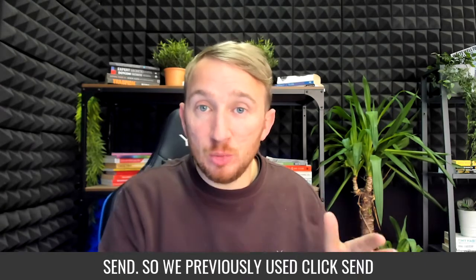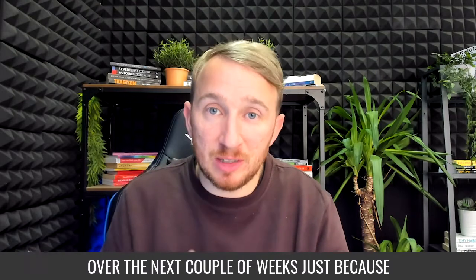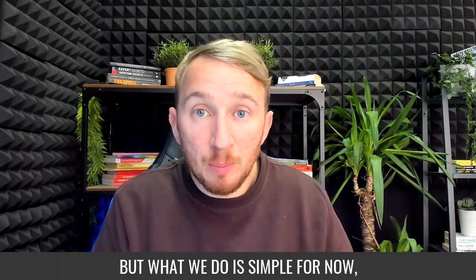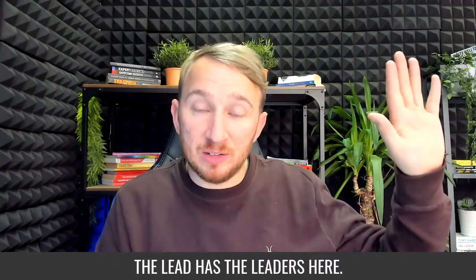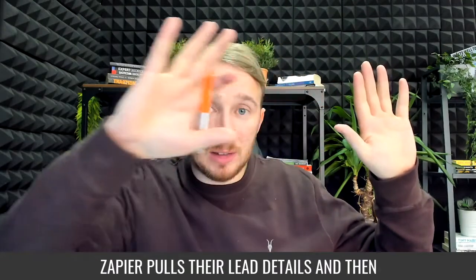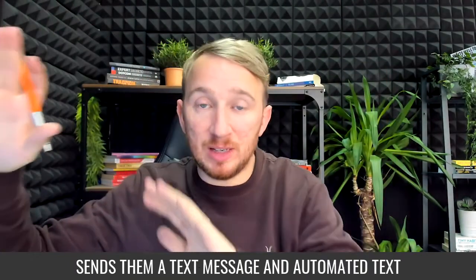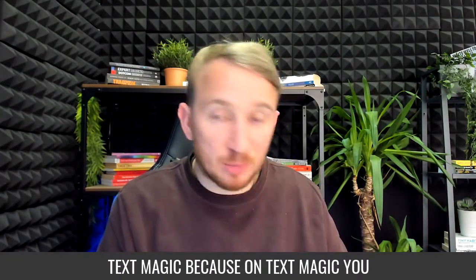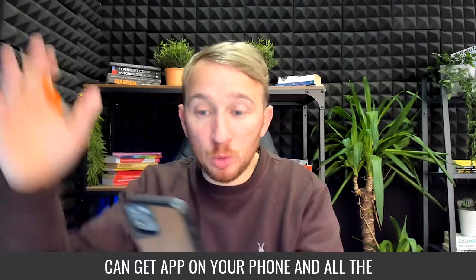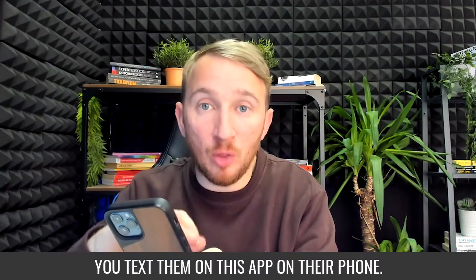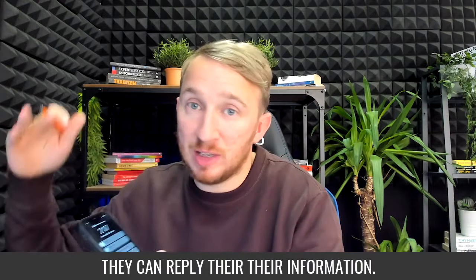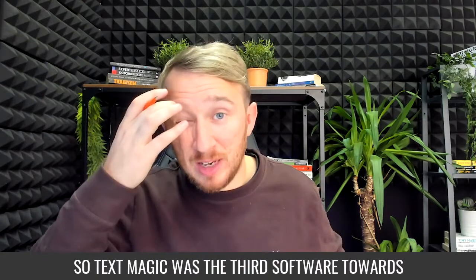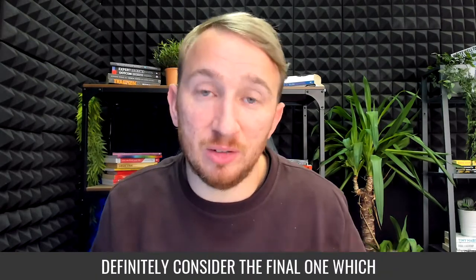So we previously used ClickSend, but we're switching over to TextMagic over the next couple of weeks, just because TextMagic offers a little bit more than ClickSend does. But what we do is simple for now. The lead is here. Zapier pulls their lead details, and then ClickSend sends them a text message, an automated text message. The reason we're moving to TextMagic, because on TextMagic, you can get an app on your phone and all the texts come into your phone. You text them on this app. On their phone, it looks like a text message. They can reply. Their information, what have they sent, comes back into this app on your phone. So TextMagic was the third software or tool to definitely consider.